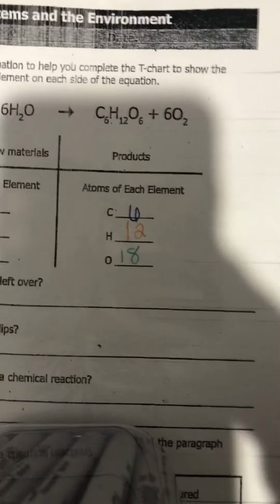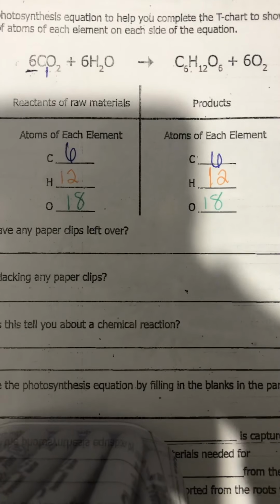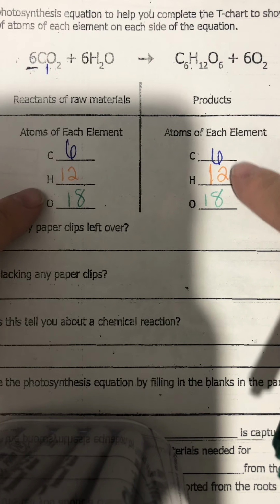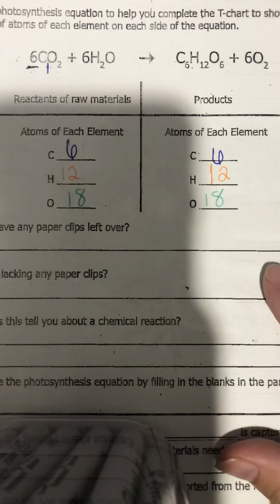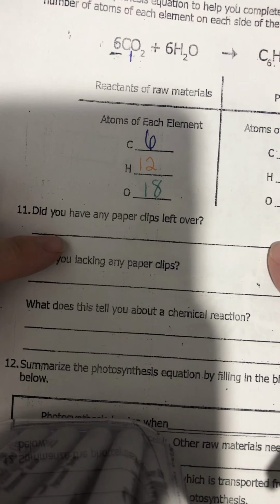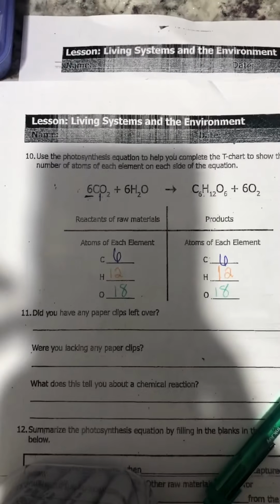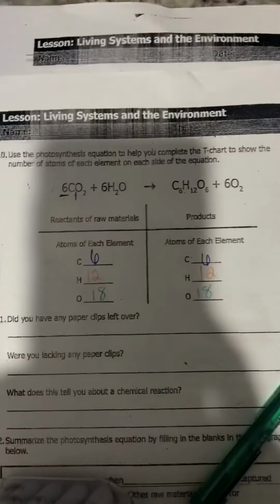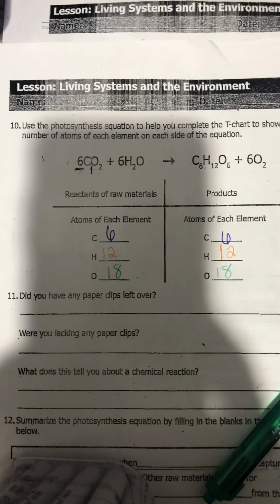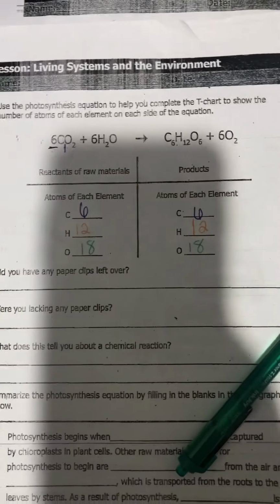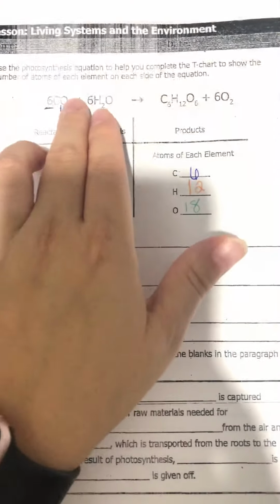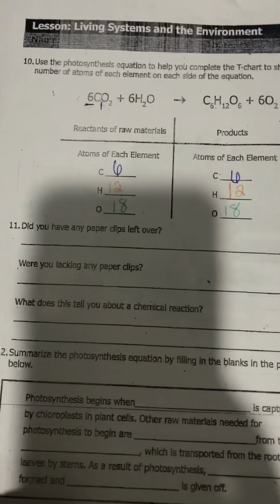So if I go back and look at both sides of the equation, I have the exact same number. So did you have any paper clips left over? No, we used them all on both sides. Every paper clip was used, from when we started the formula to when we ended the formula. So we didn't have any paper clips left over. Did we not have enough paper clips? We had enough to do both this and then the result.